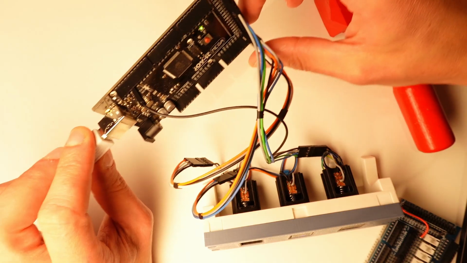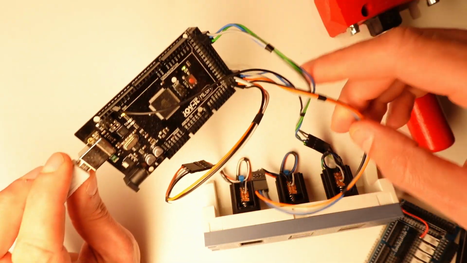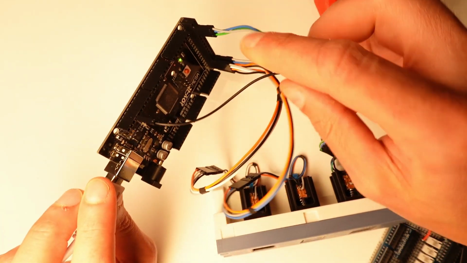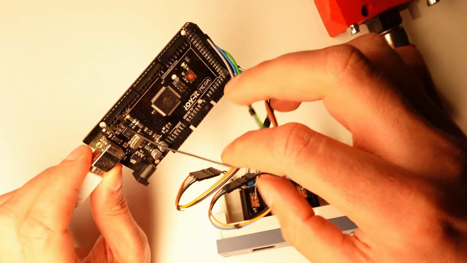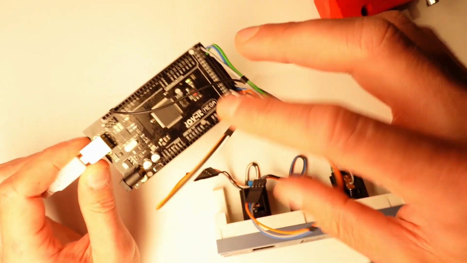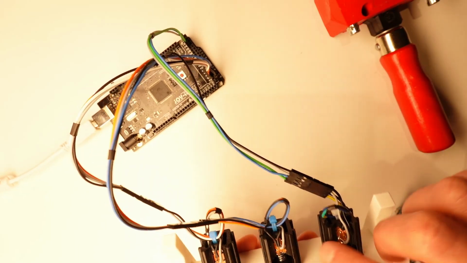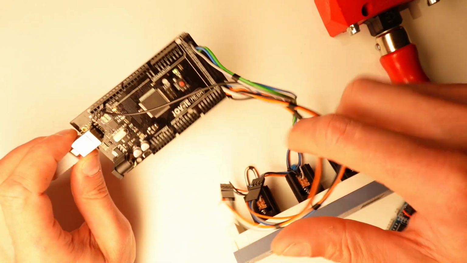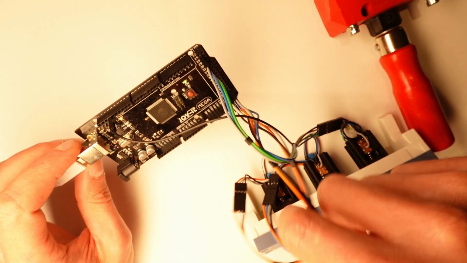Let's have a closer look on the connection to the Arduino board. And as you can see, each Korry switch has its own ground wire that has to be connected to a ground pin on the Arduino board. And if we are connecting the Korry switches like this, we are running out of ground pins very quickly. And this will be the topic of the next video.